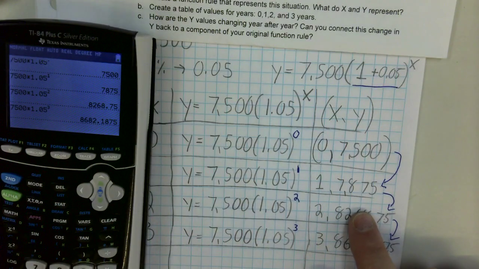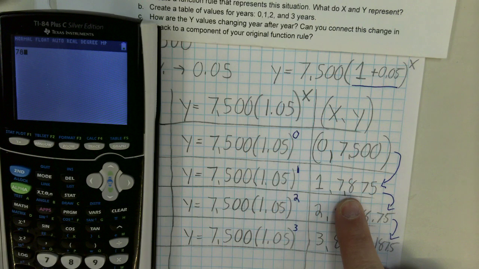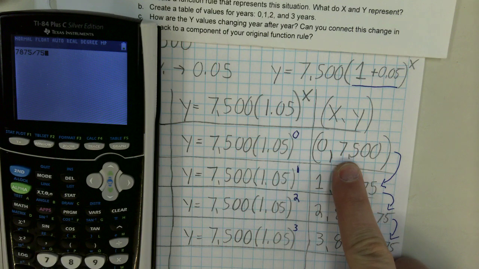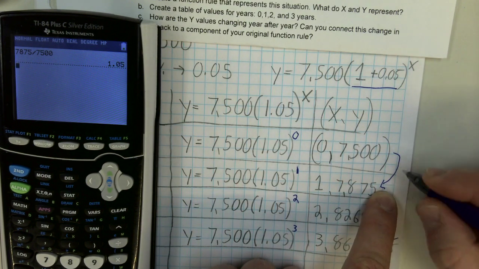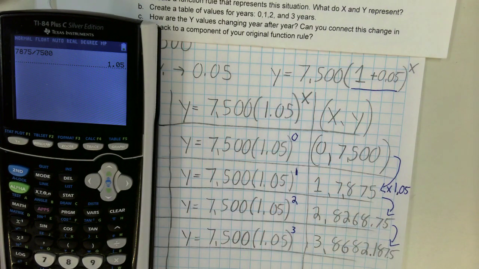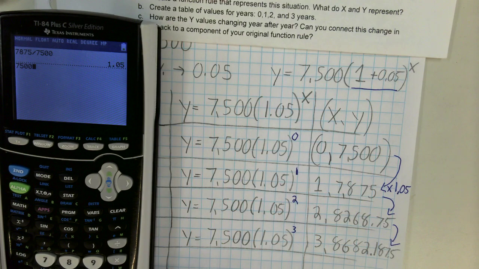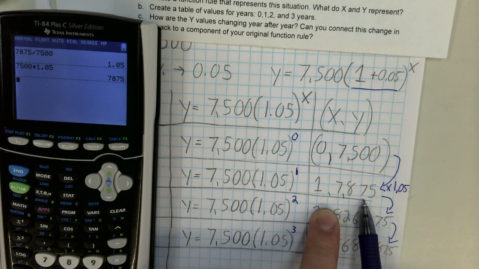So what I'm going to do is start with this one, 7,875, and divide it by the one number that came first, 7,500. Because I'm dividing, the opposite would be multiplication. So really, how this is jumping is it's being multiplied by 1.05. Let's back that up with our calculator. 7,500 times 1.05 gets us to our 7,875.